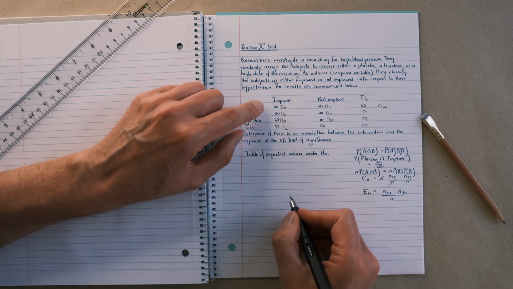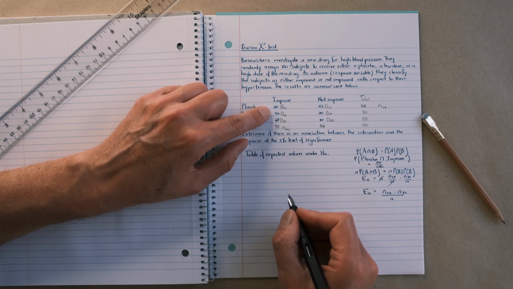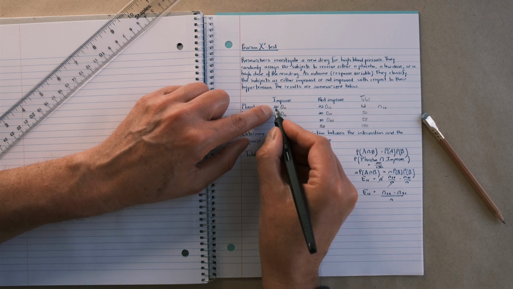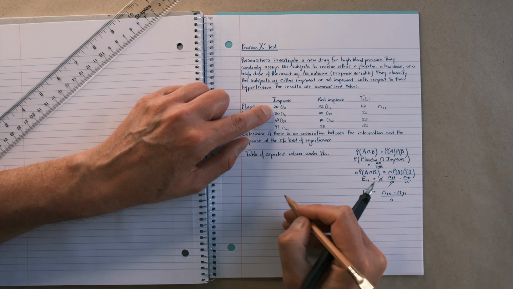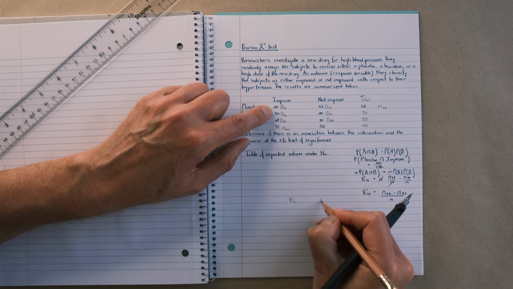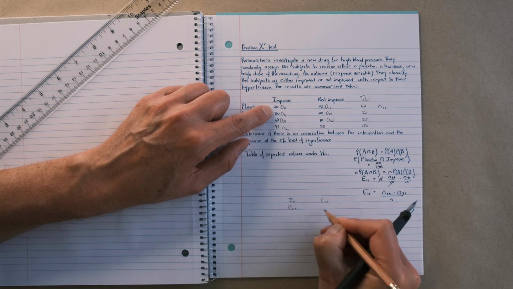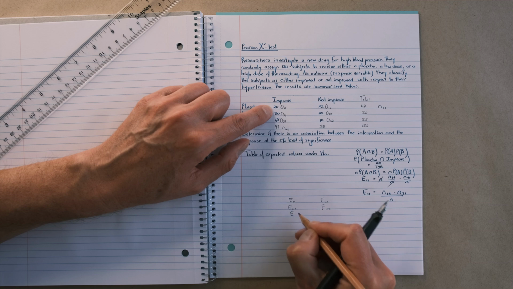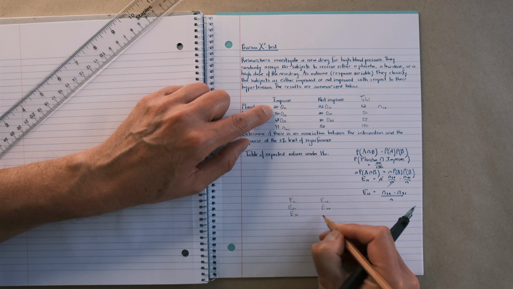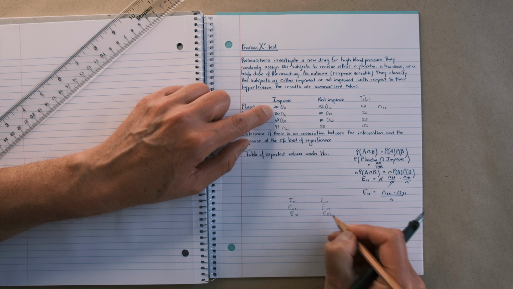So let's do that for these. Now you're going to need a calculator to do this. Let's write them here. I want E sub 1,1, the expected, row 1, column 1. I want expected row 1, column 2. Row 2, column 1. Row 2, column 2. Row 3, column 1, and expected row 3, column 2. Those are the ones I want.